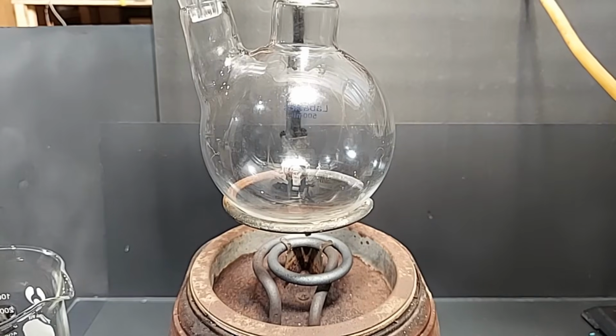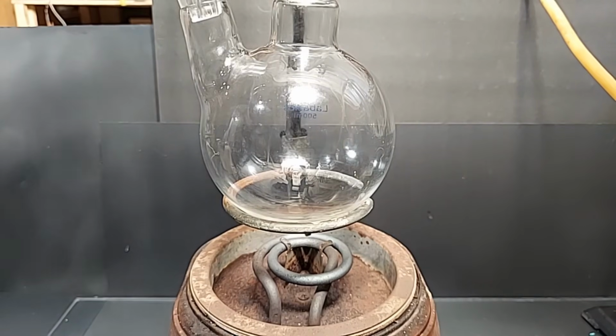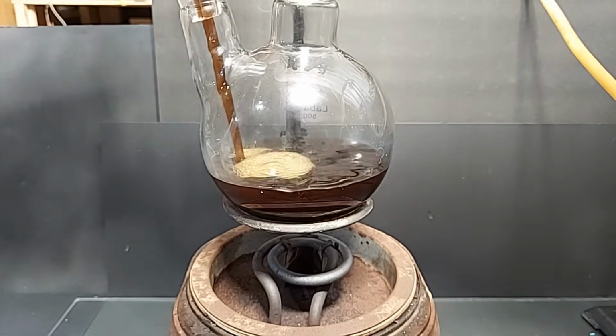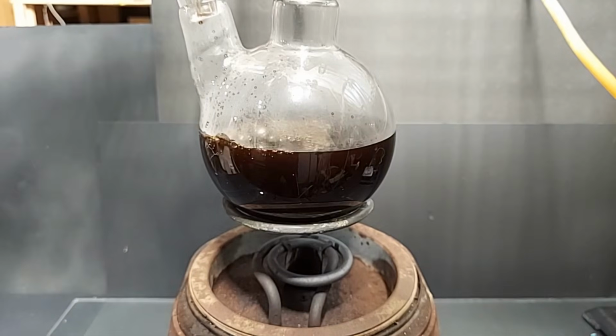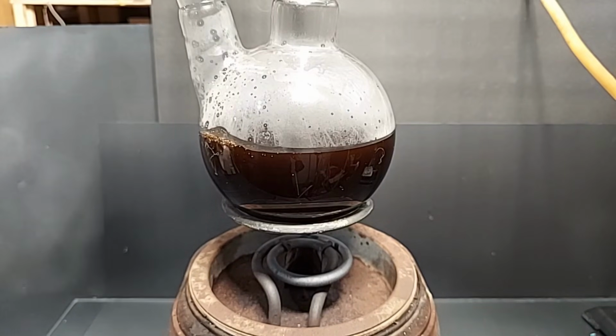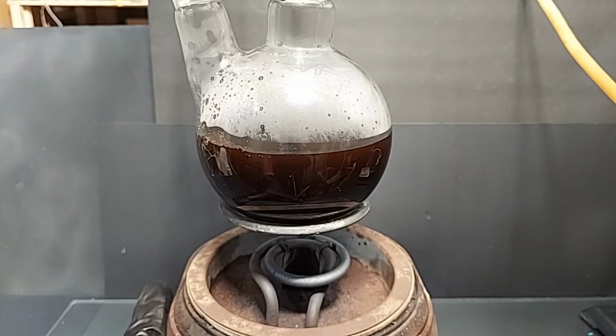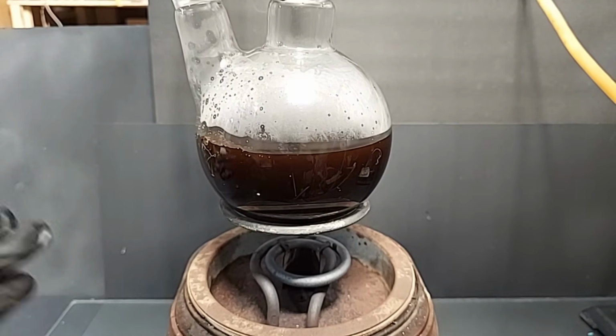Pouring in the final decanted solution. And plugging the opening, I just poured it in and locking it in with a clip. Turning on the heat here, and I'll be back periodically.